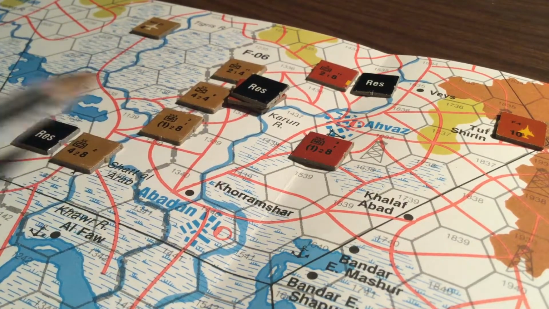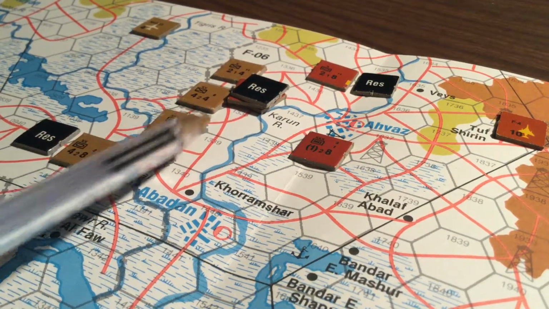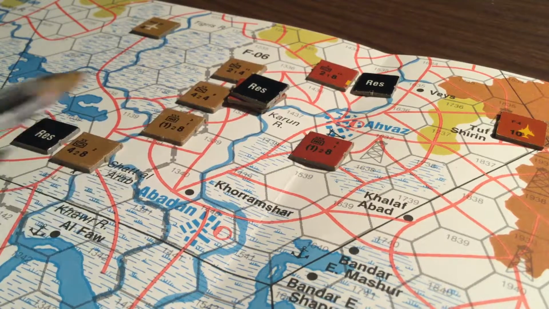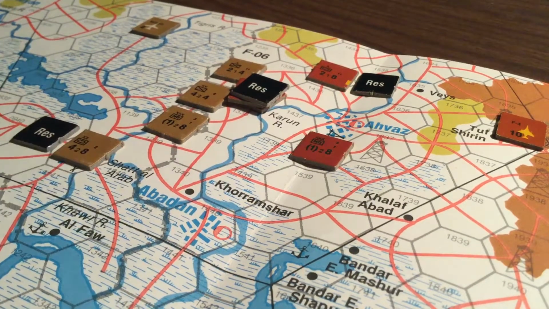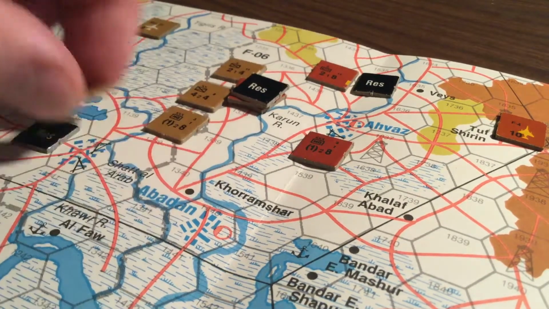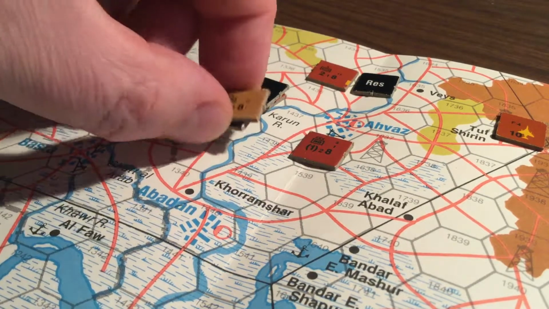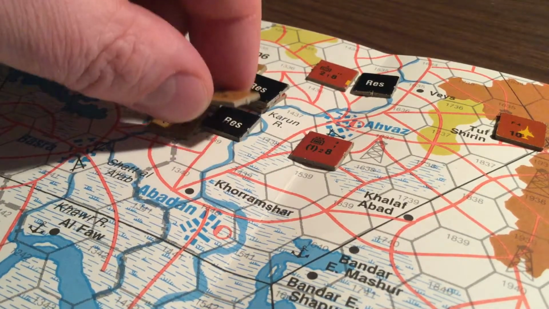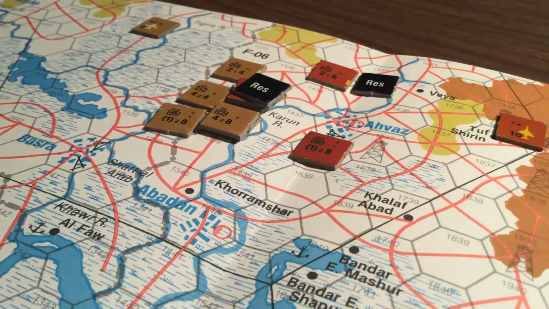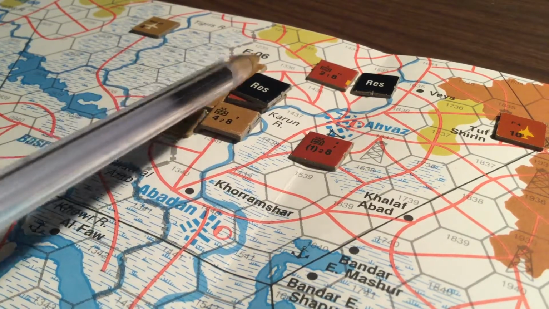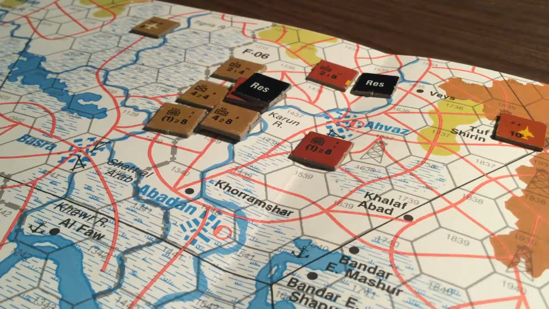In this particular case, the Iraqis choose to maneuver this division with a reserve marker on it and relocate it along the road next to these Iranian units. These units may declare combat, and so the Iranians declare a second combat situation in this hex.